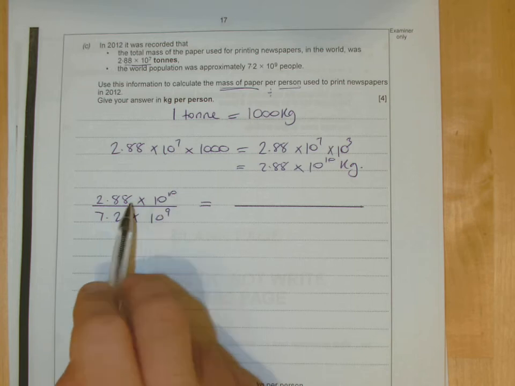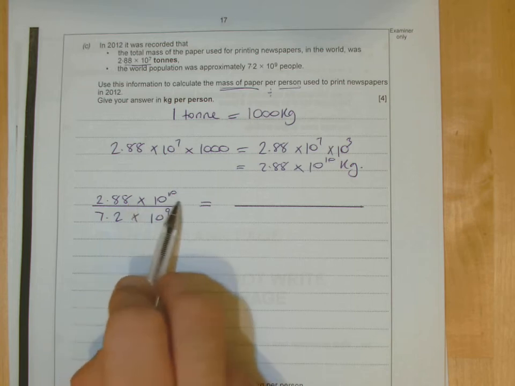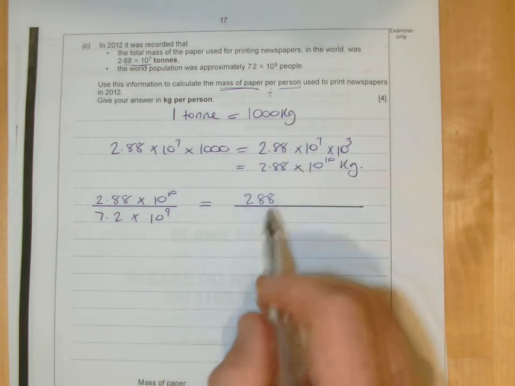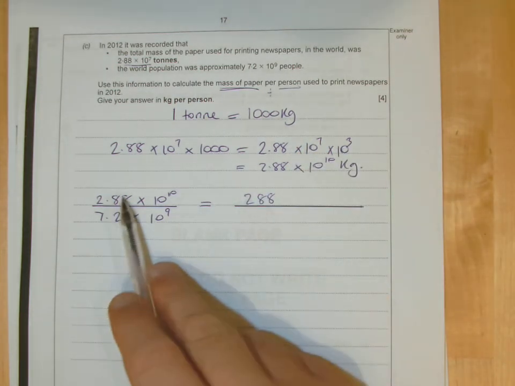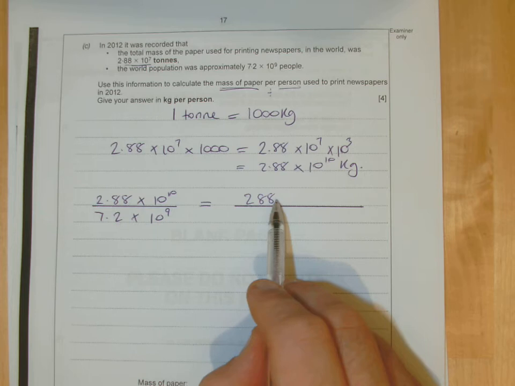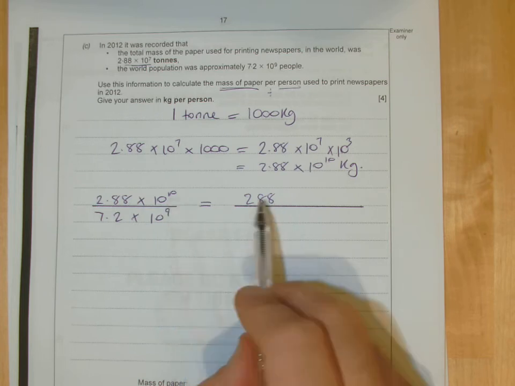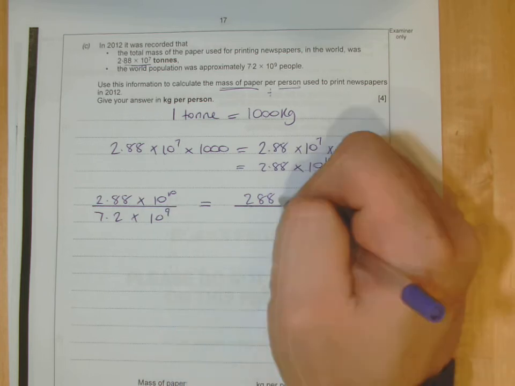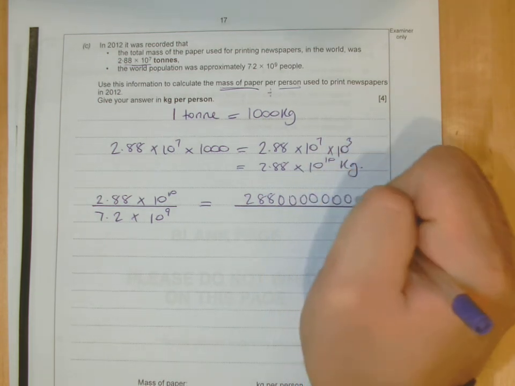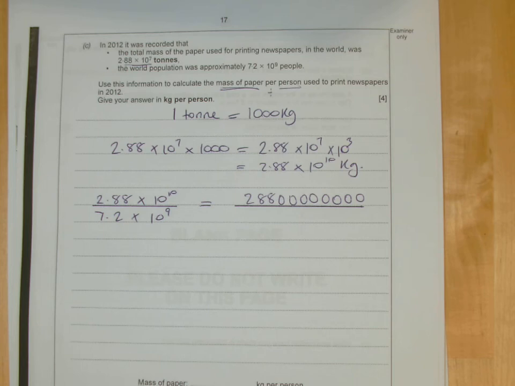As it's got to move 10, we're going to need another 8 zeros. So 288, and the decimal point has moved 2 places, and we need another 8 places. So 8 zeros we need to put there: 1, 2, 3, 4, 5, 6, 7, 8. Got to get the right amount of zeros there.